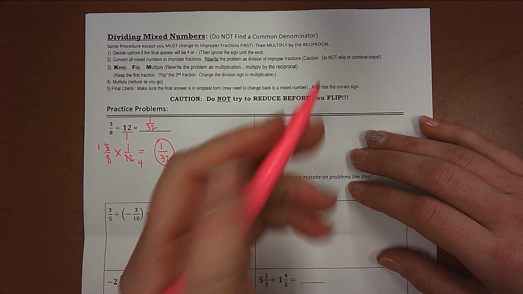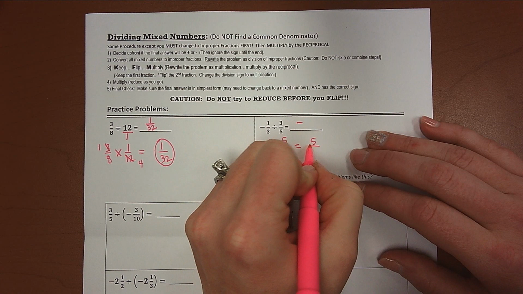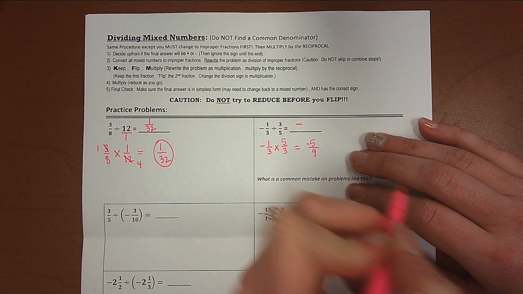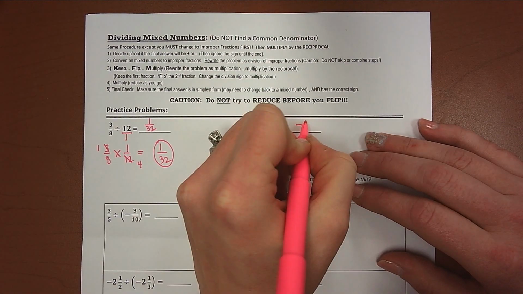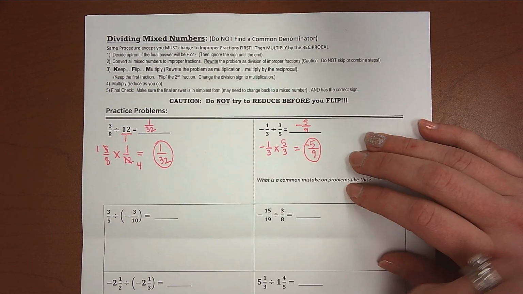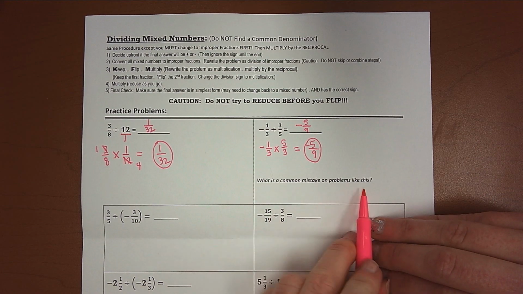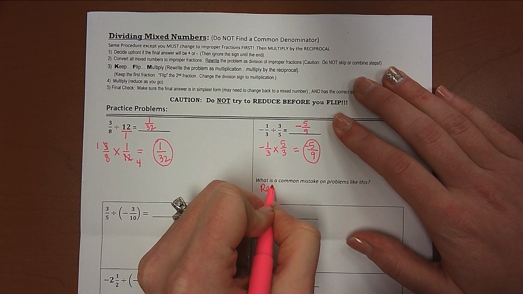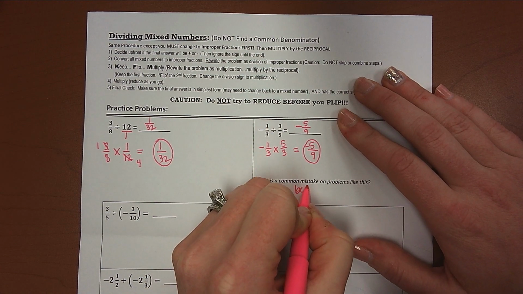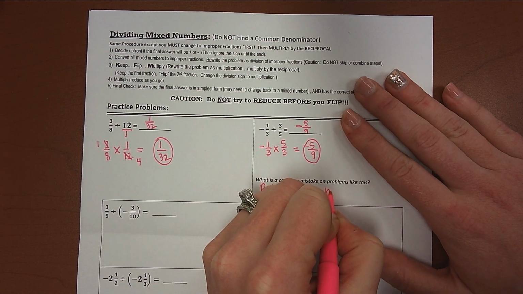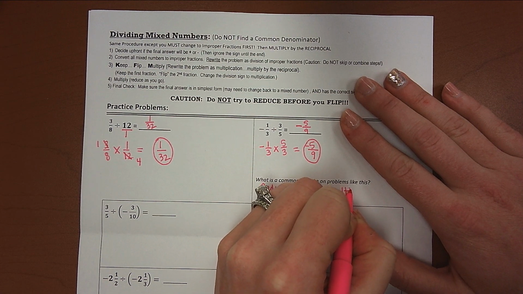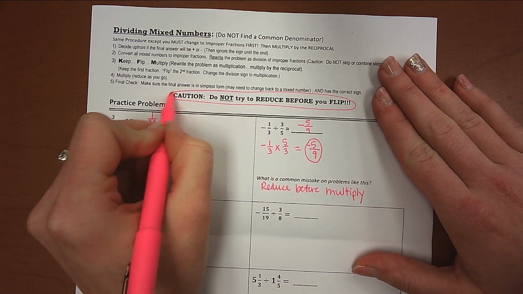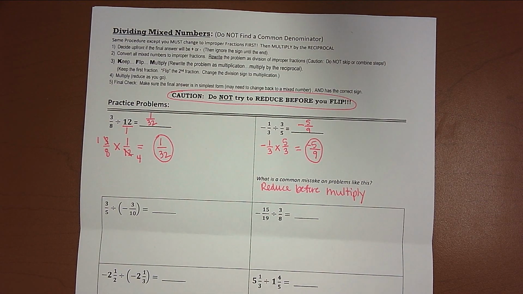Now I'm going to multiply straight across. 1 times 5 is 5, and 3 times 3 is 9. A negative times a positive is a negative, and so my final answer here is negative 5/9. Common mistake on problems like this, people want to reduce before multiplying. And we can't do the reducing step before we get to the multiplying step. It's right up here. Do not try to reduce before you flip, so make sure that you're extra careful on those.